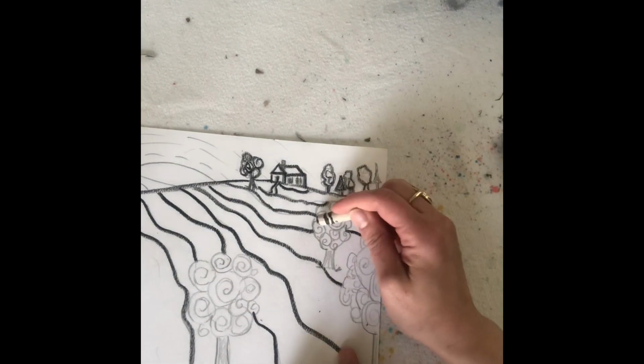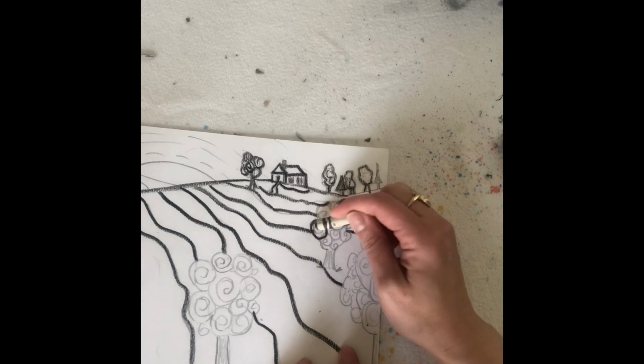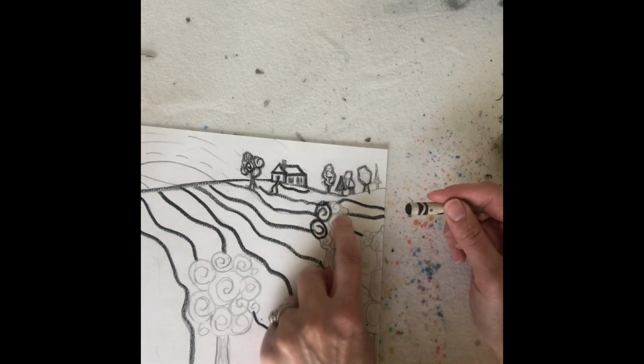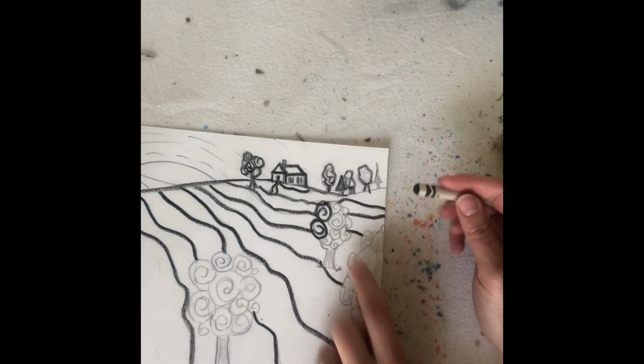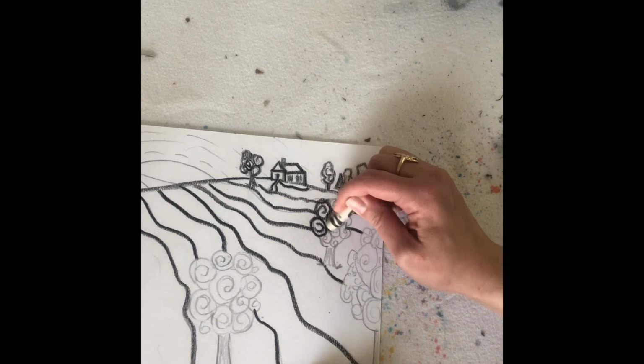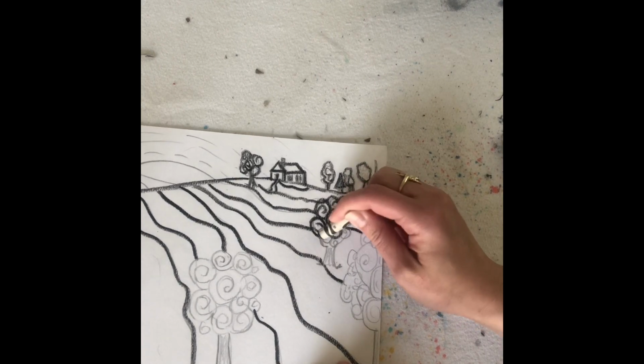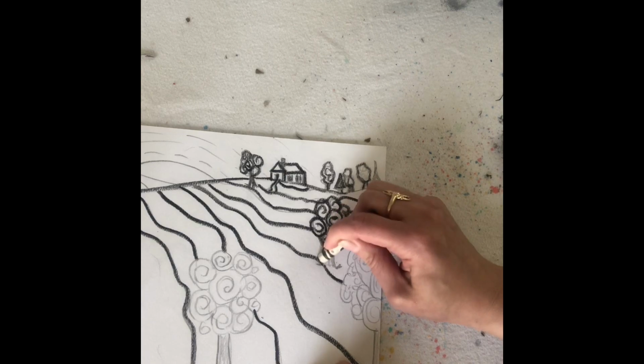But don't forget, when you're tracing over with crayon, to really be watching what you're doing so that you don't draw through your tree or any of your details. You want to make sure that that is on top of any of those pattern lines that you drew before. So you want to go nice and slow and try to match up your line.